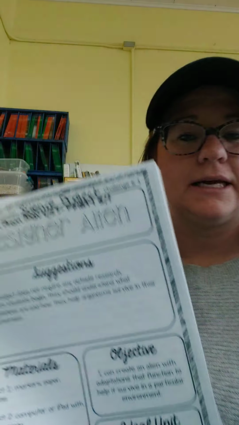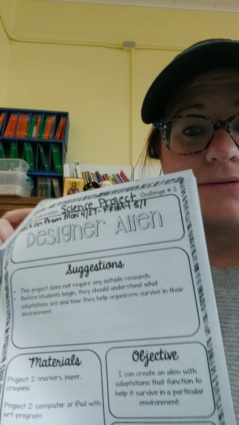So what you're going to do is you're going to create a designer alien. Okay, and so please read all the directions. You could create your designer alien with markers, paper, and crayons. You could also use construction paper and craft type things. Or if you're artsy on the computer, you can also use a computer program to create your alien. Okay, so if you look on the back side, all the directions are here.